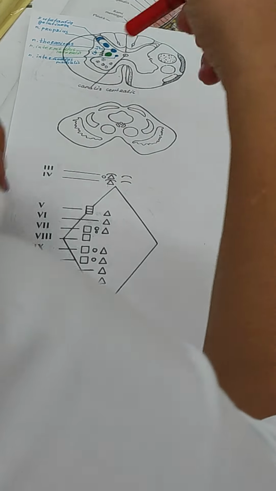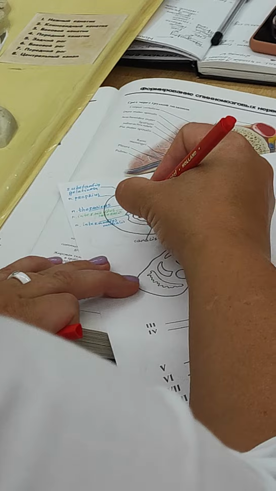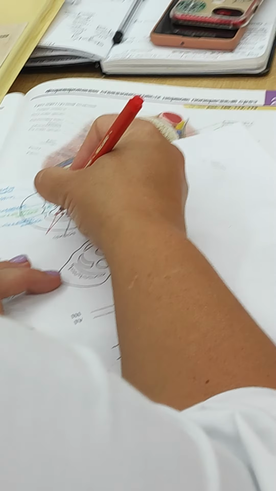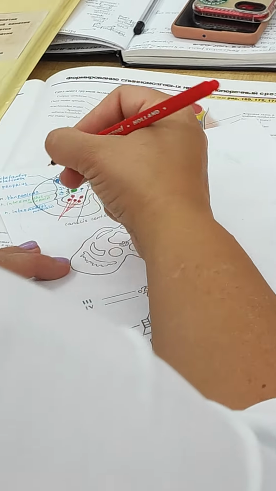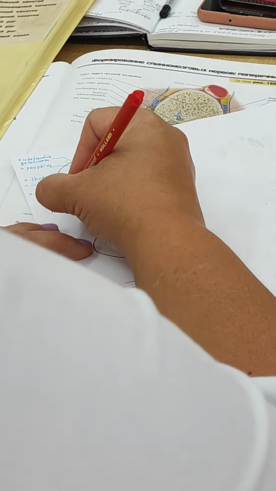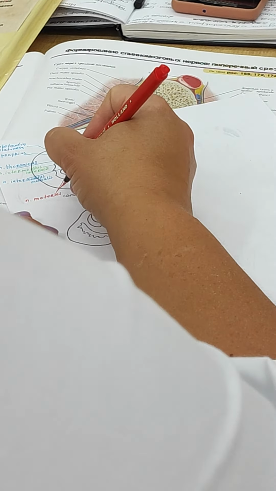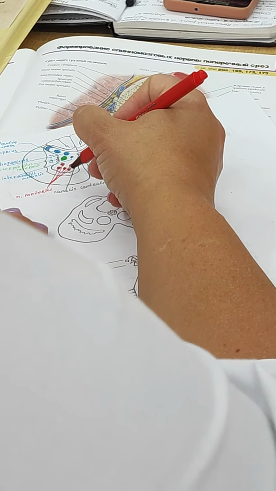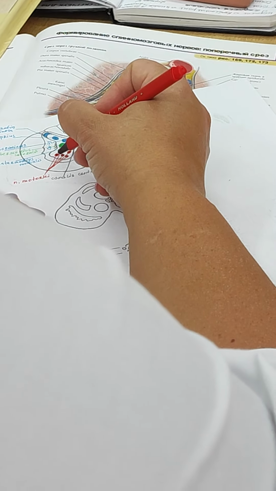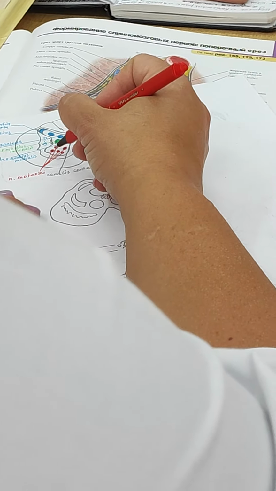The next nuclei are motor, and you can name them just motor. So all of them are motor nuclei, nuclei motorii. But even they have specific names: anterior medial, posterior medial, anterior lateral, posterior lateral, and central nuclei. So all of them are motor nuclei.